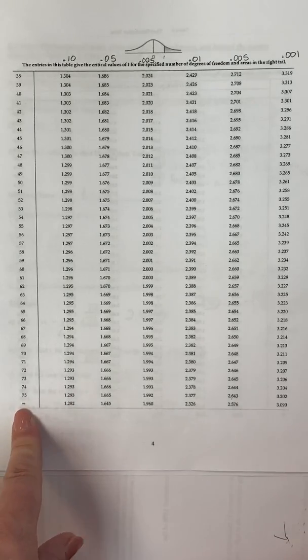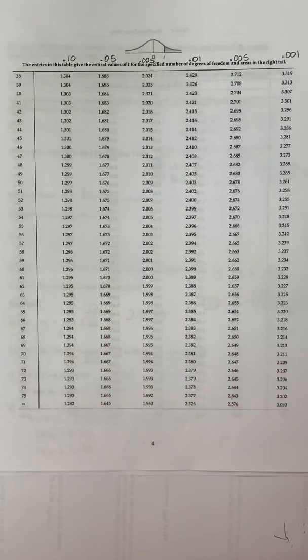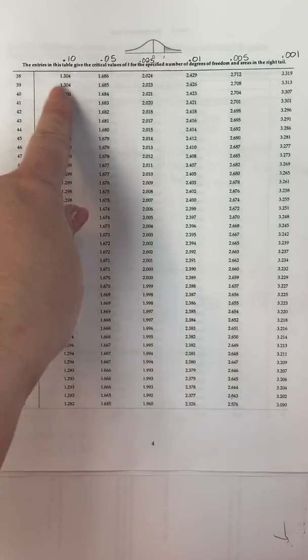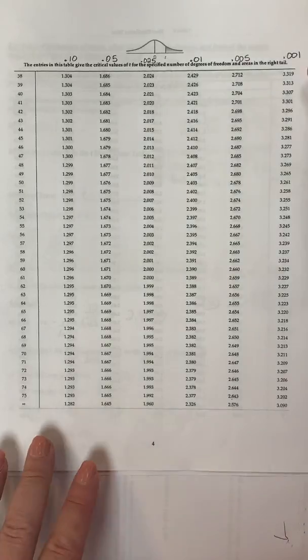So that's just something to consider if you are on Wiley or something like that and you end up with a very large degree of freedom and you don't see it on the back. It's because for anything from 76 larger, just use this row in the corresponding area to find your t.